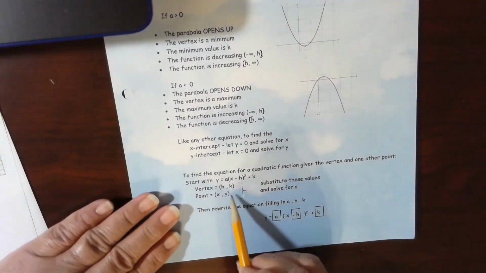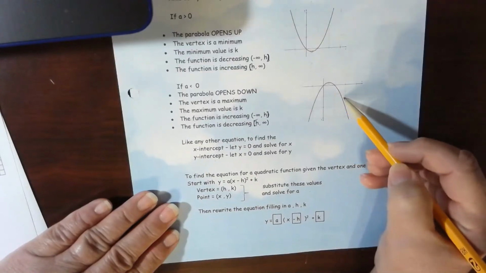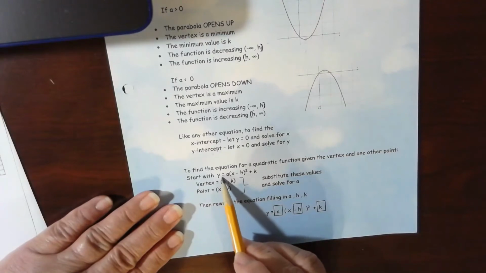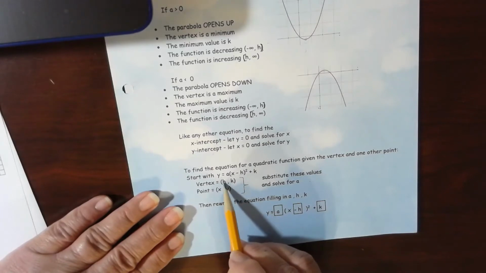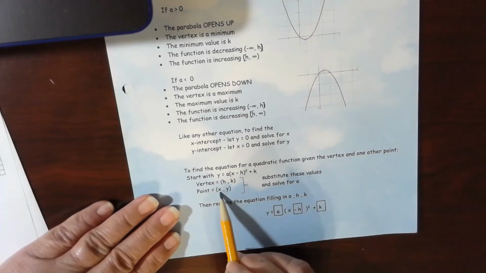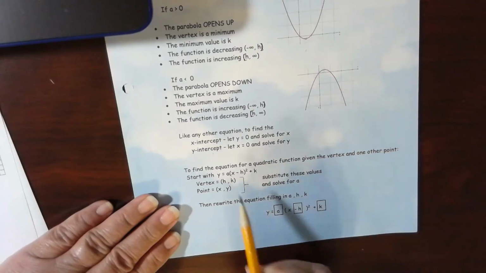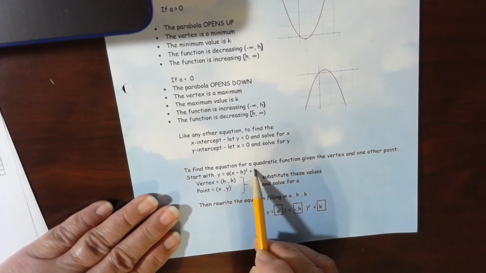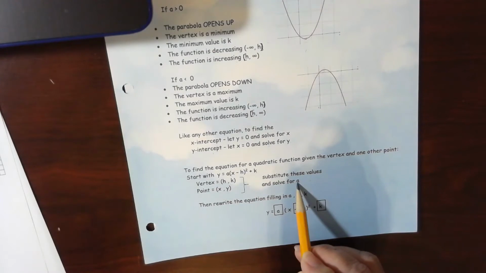All right, later in the session, we're going to talk about what if you're given the vertex and a point, how do you find the equation? Well, we start with the vertex form, and if you're given the vertex, then you know h and k, and you substitute those in there. You have a point, x and y, so you fill in the x and the y here and here. Now you've got everything filled in except the a. So that allows you to solve for a.